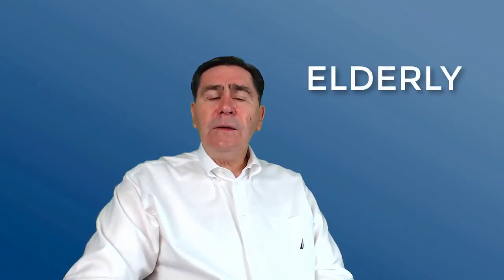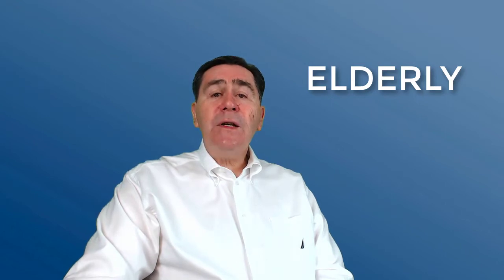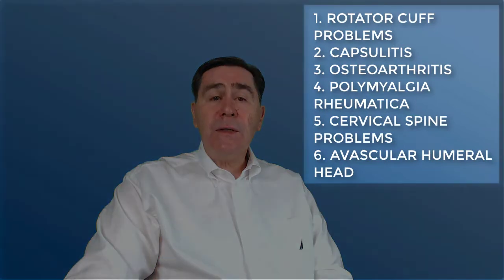Shoulder pain in the elderly. Shoulder pain increases as we age. The incidence of rotator cuff problems increases. The incidence of stiff shoulders due to capsulitis, or inflammation of the capsule that covers the shoulder joint, increases. Osteoarthritis of the joints of the shoulder increases. Again, polymyalgia rheumatica increases with age, particularly as we age over 60. Referred pain from cervical spine problems increases.